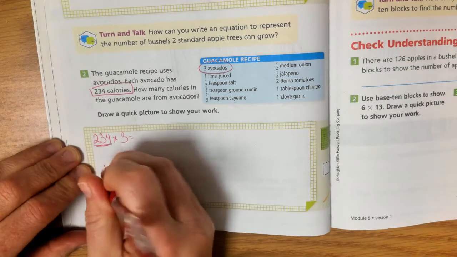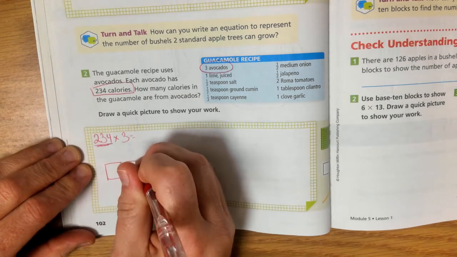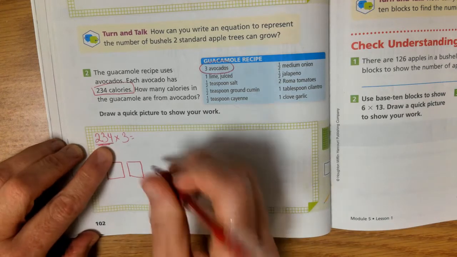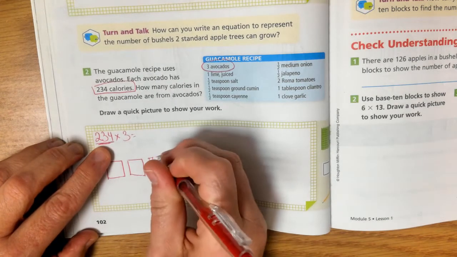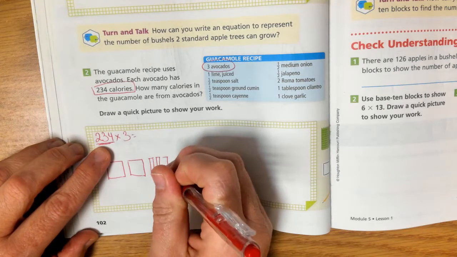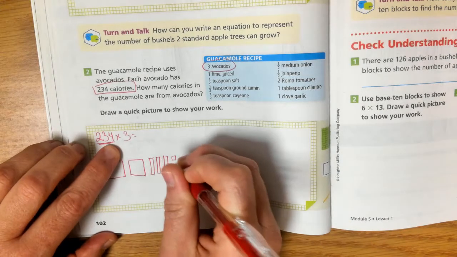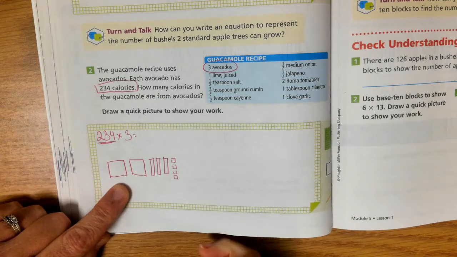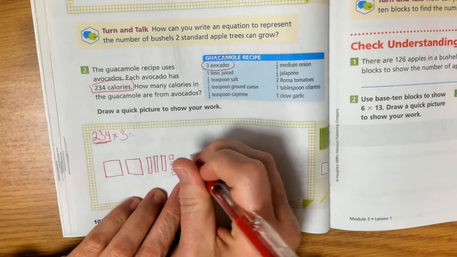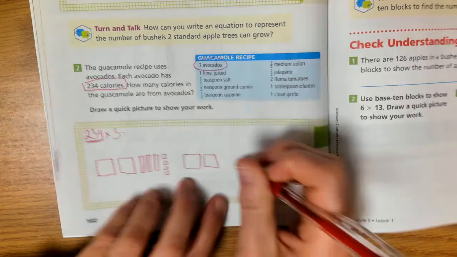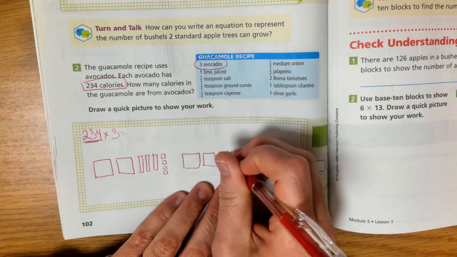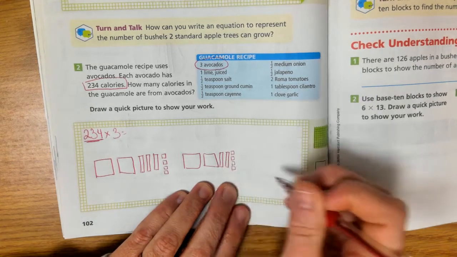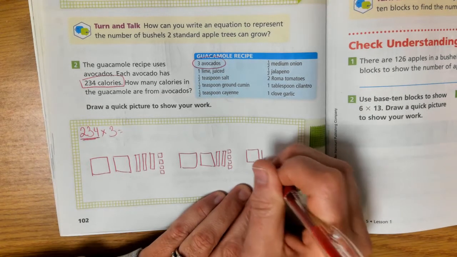Well, I could have 2 of my 100 squares. I need 3 of my 10 longs. And I need 4 of my little cubes. And that's just 1 avocado. Okay? So here's my second avocado. And here's my third avocado.